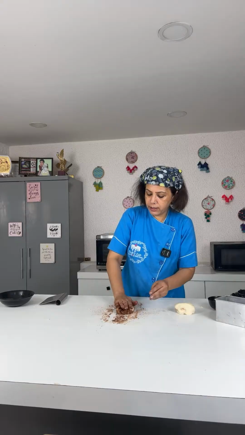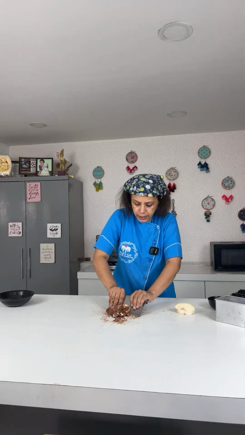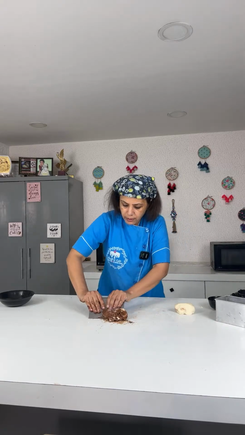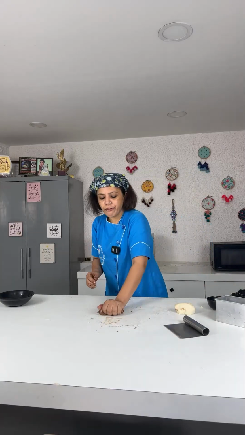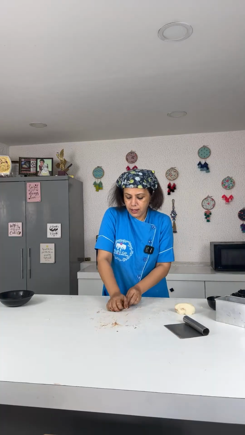So this is what it's going to be like. And you don't need to knead it a lot. Approximately it is going to take only 5 to 7 grams. Make sure that your dough turns brown.